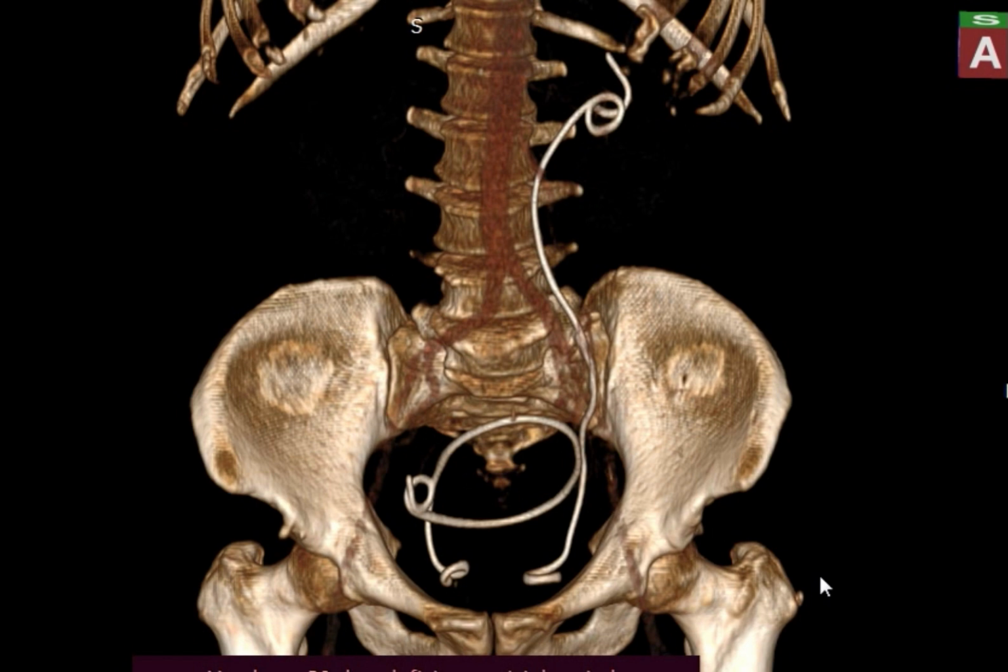The double J is totally in the pelvis. The left double J is in good position. Yes, that side, I mean. The right double J is totally in the pelvis. So now it's not in the ureter or kidney. Okay, now we are going somewhere.